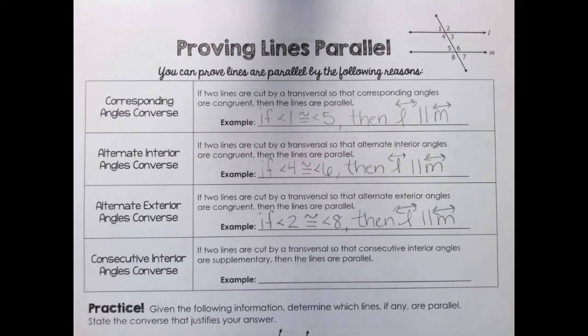Consecutive interior angles converse. So consecutive interior angles converse is going to be slightly different than the other ones because we know that consecutive interior angles are not congruent, they are supplementary. Supplementary means they add up to 180 degrees. So our consecutive interior angles converse tells us if 2 lines are cut by a transversal so that consecutive interior angles are supplementary, then the lines are going to be parallel.